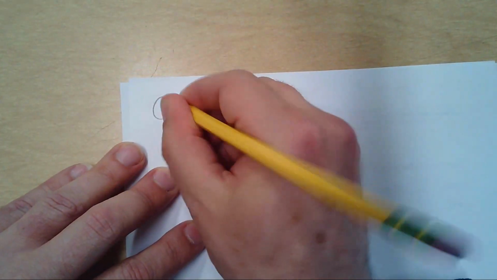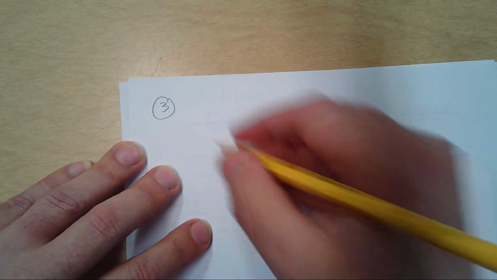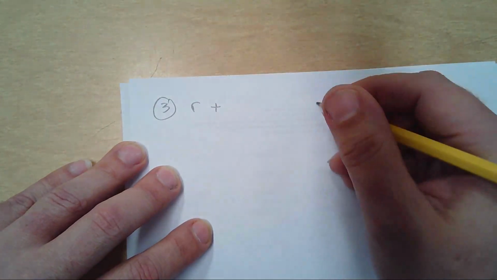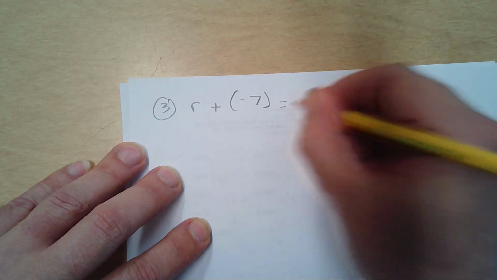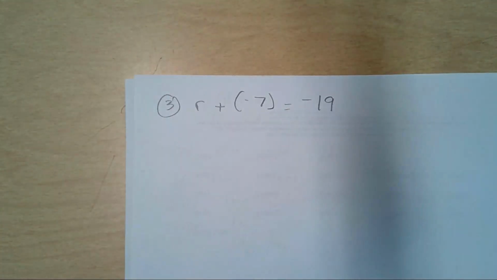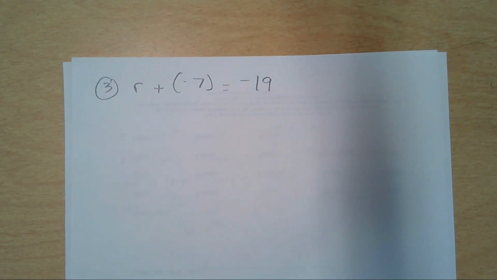So, knowing all that, let's look at number 3. And again, we'll talk about subtraction problems in a minute. But I've got R plus, and again, we talked about this before, I'm writing it slightly different here, my negative values.